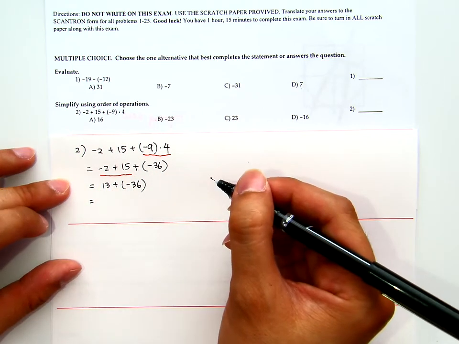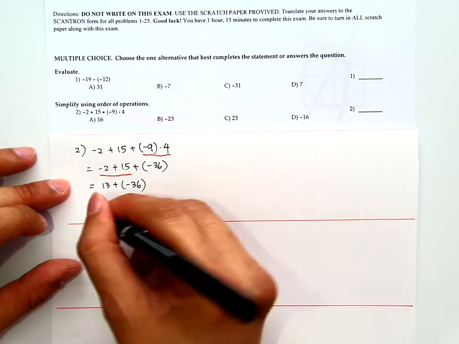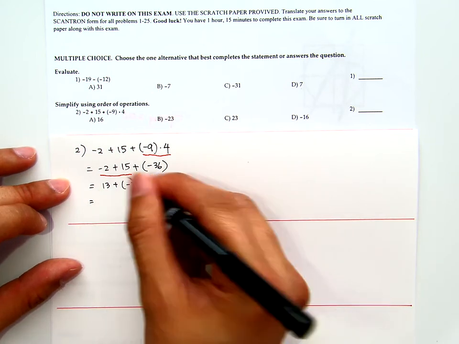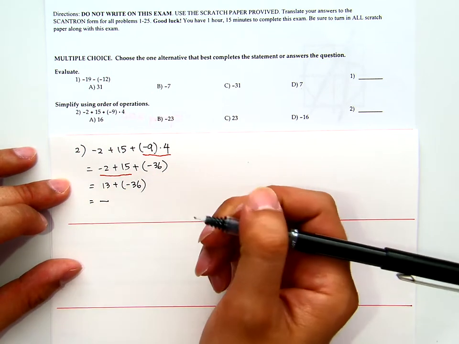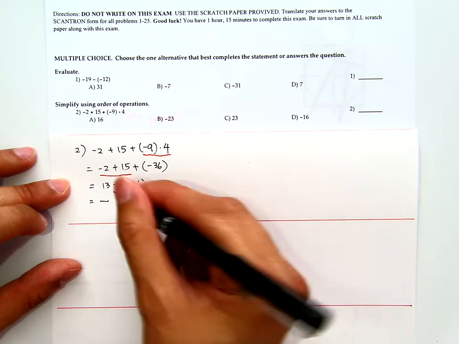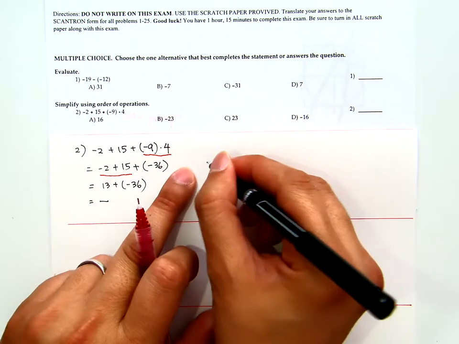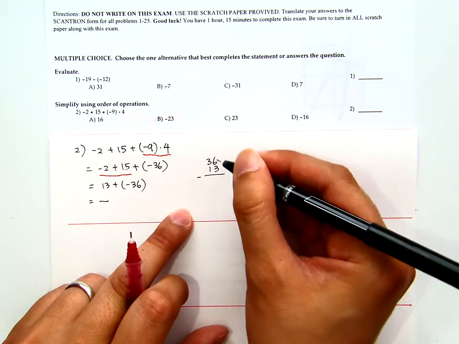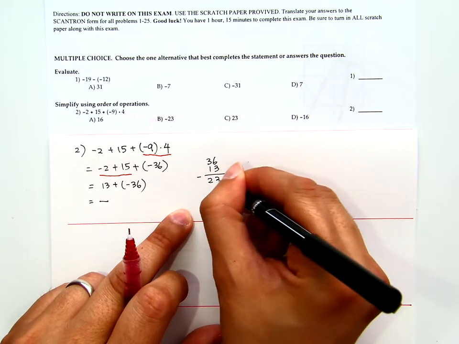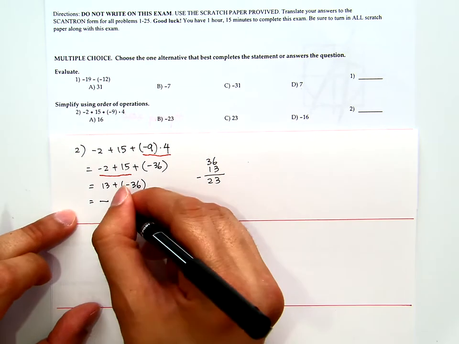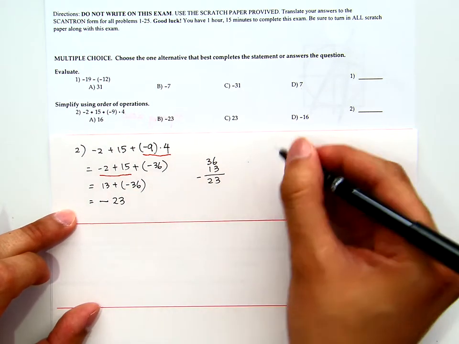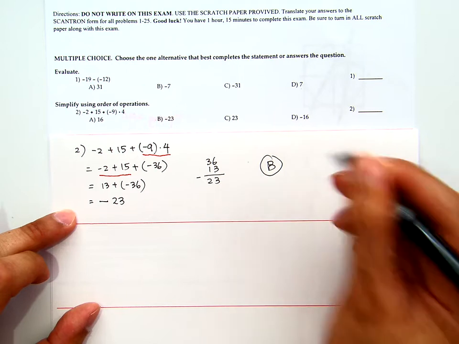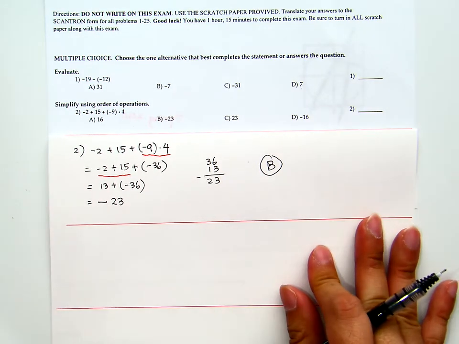When we add different signs again, the sign of the sum follows the sign of the larger number, right? And then as for the numbers, you will subtract. Let me subtract that next door. That will be 23. So the final answer will be -23. In this case, the option will be option B. That's for number 2.